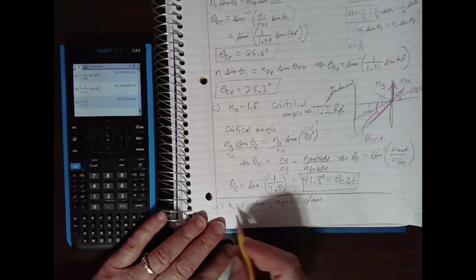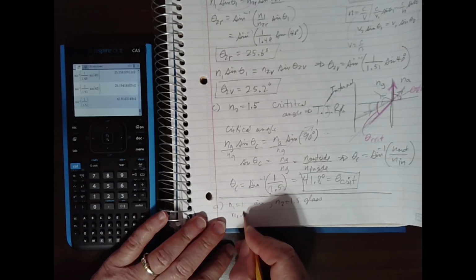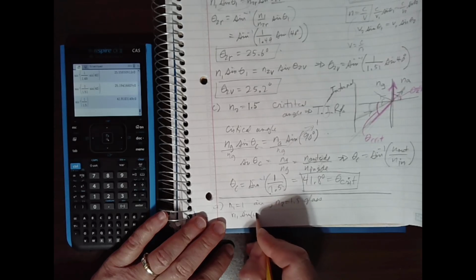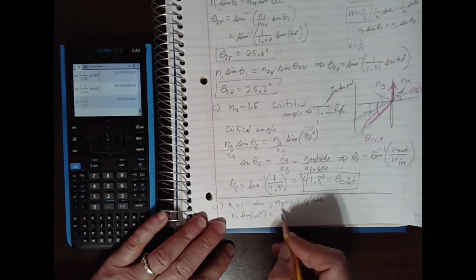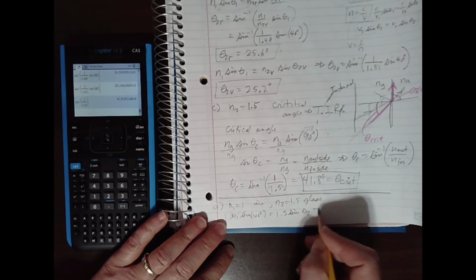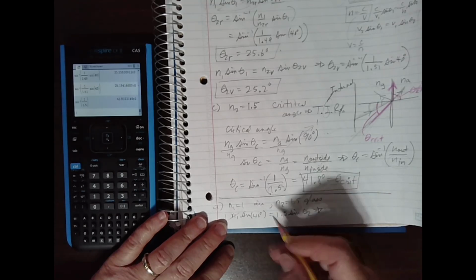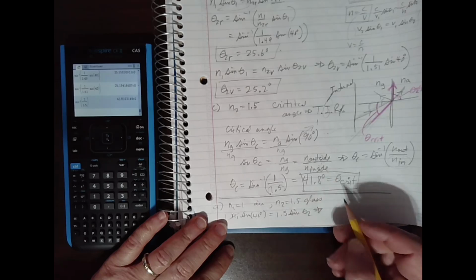Then if we were just assuming there was only one index of refraction, we would have n1 sine of 40, which is 1 sine 40, equals 1.5 sine of theta 2, which is how most of these problems probably will be, just one index of refraction for the whole medium.